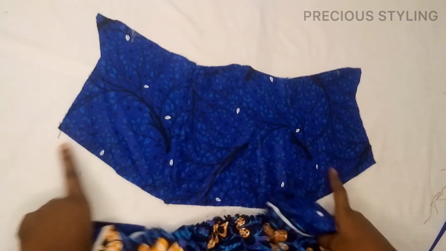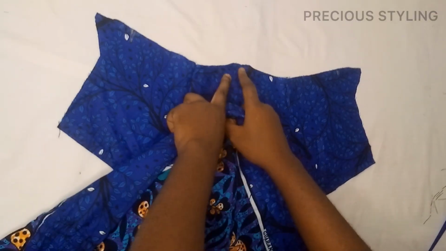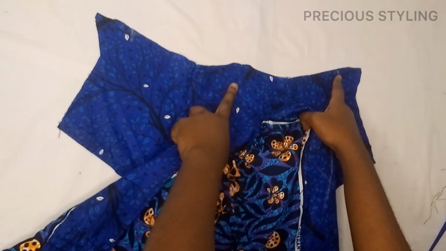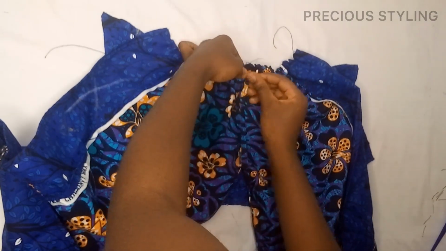I will align the gathered edge we made earlier to the under bust area, starting from that point I marked to the other point. Now I'll do this right sides facing the fabric. I will mark the midpoint so as to get a uniform coverage while I pin.